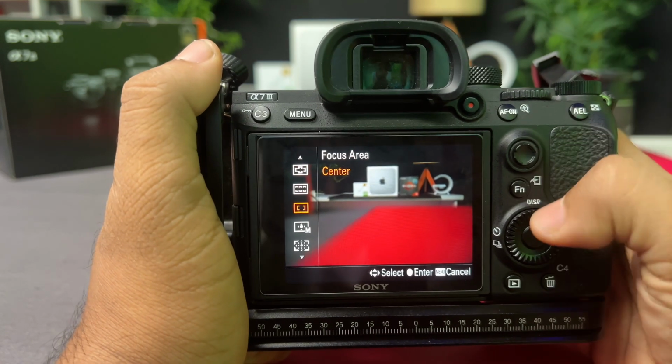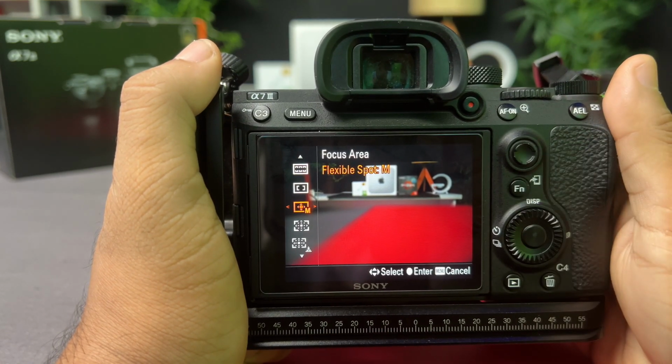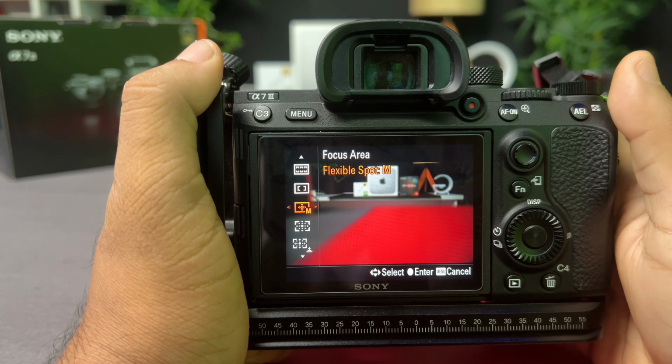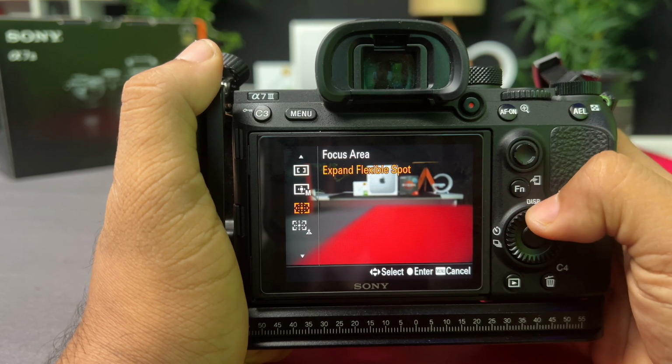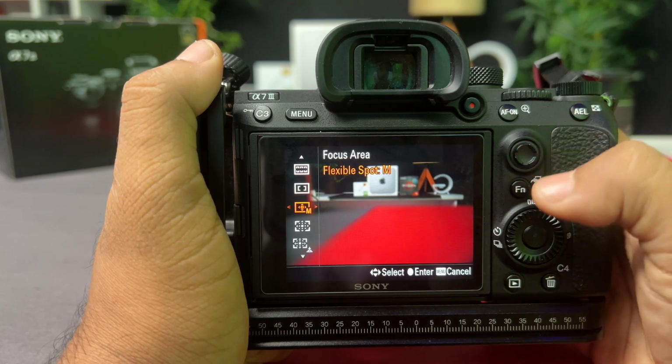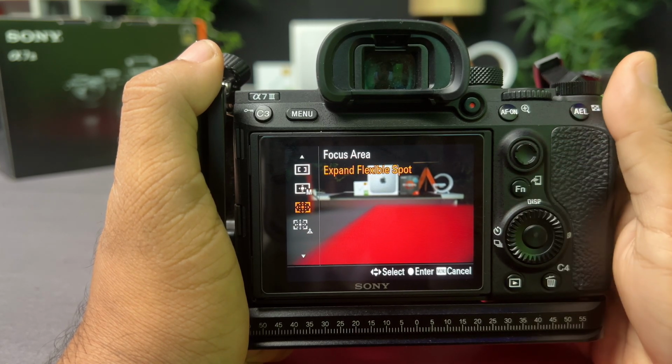Flexible spots. Allows you to manually select a focus point. Comes in small, medium, or large sizes based on your subject's size. Ideal for static subjects requiring precise focus, such as macro or still life photography.